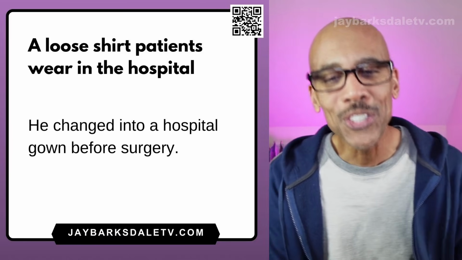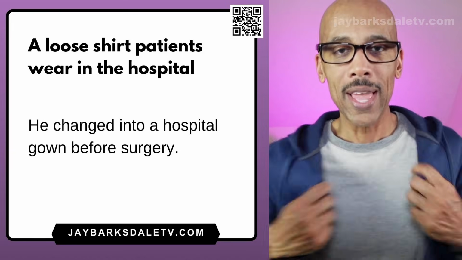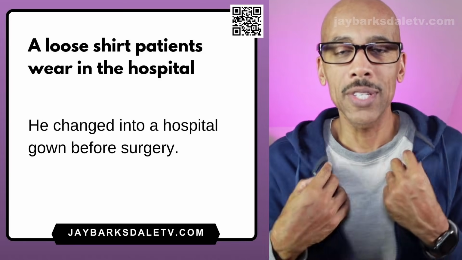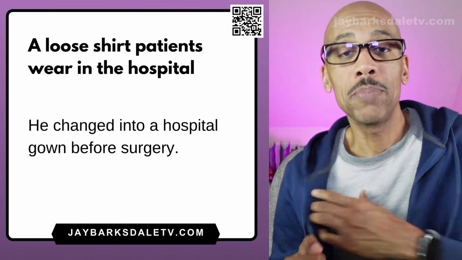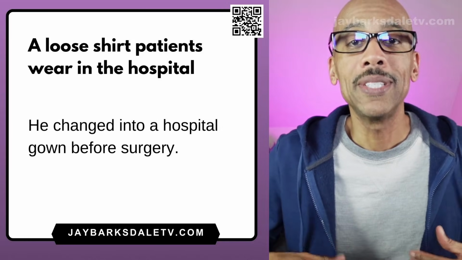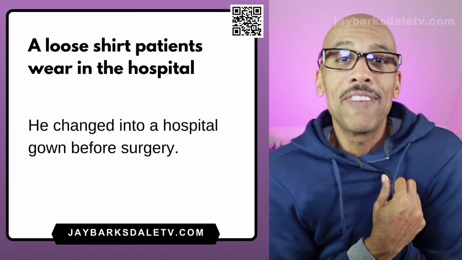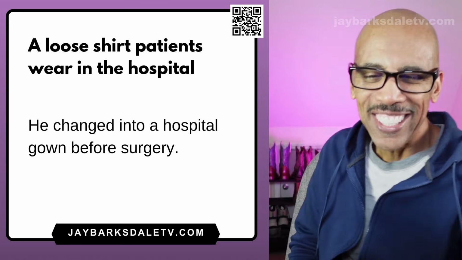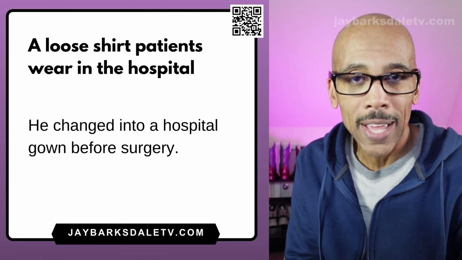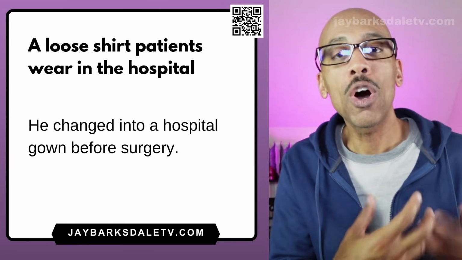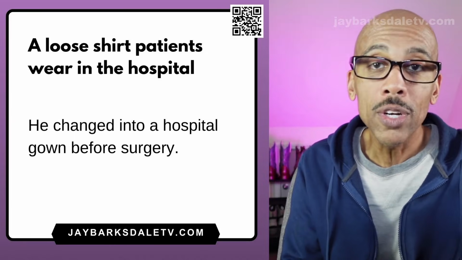A loose shirt patients wear in the hospital. Okay. So I have this sweater on or this hoodie on and it's open in the front, but a hospital gown, it would be turned around backwards and it would be open in the back. Okay. I mean, just everything showing, just feeling violated. He changed into a hospital gown before surgery. Okay. He changed, took off one outfit and put on the garment from the hospital before surgery.